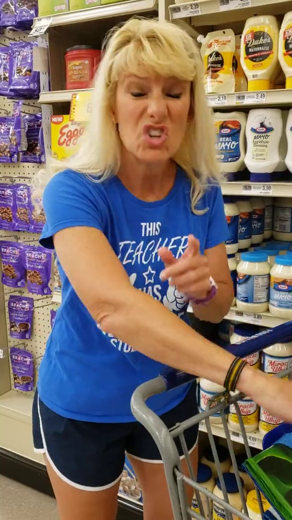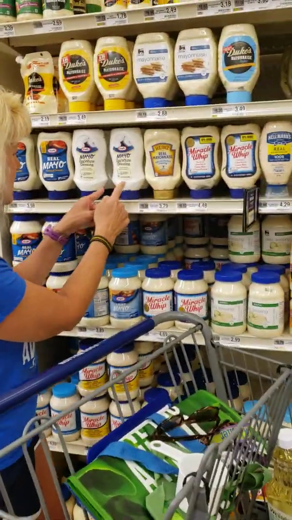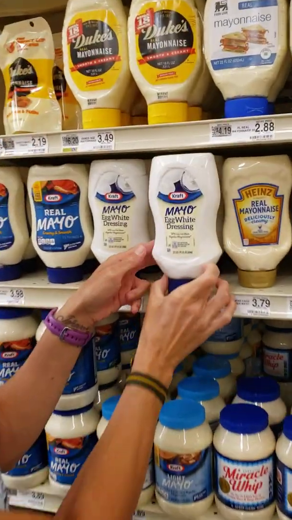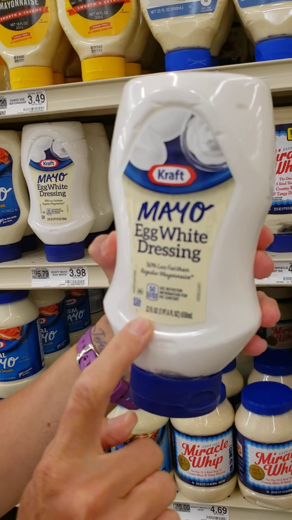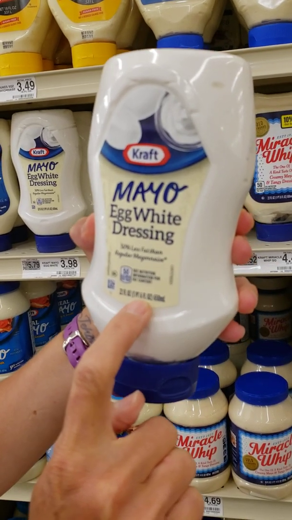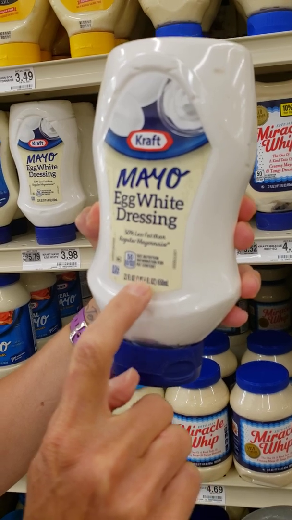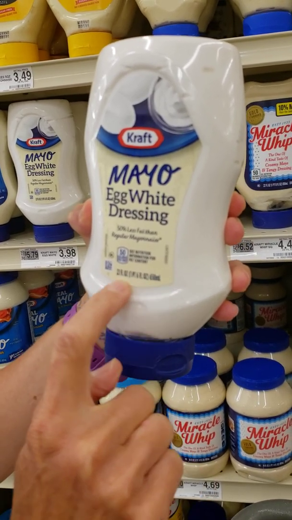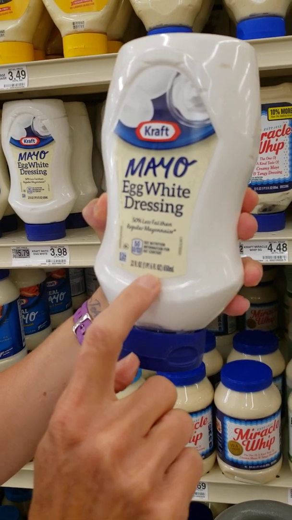I actually brought my own measuring cup into the grocery store to help us remember what is equal to a cup. So I was walking by the mayonnaise aisle and I noticed right here that I had something that was 22 fluid ounces, but guess what? That means that it is 1 pint and 6 fluid ounces. So sometimes when you're looking at labels, you're gonna see it told in different types of measurement.